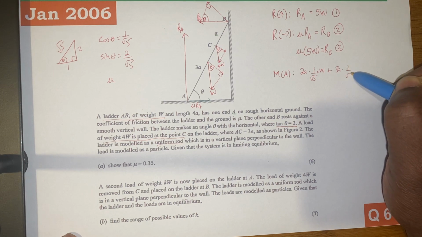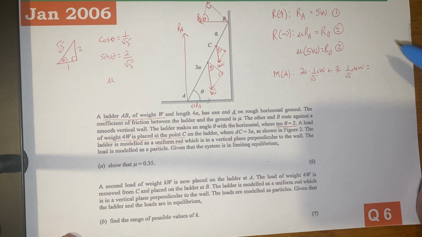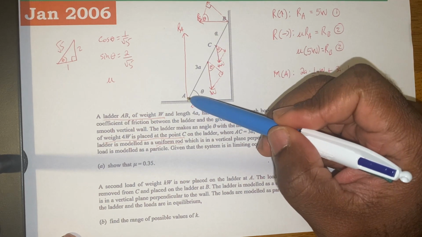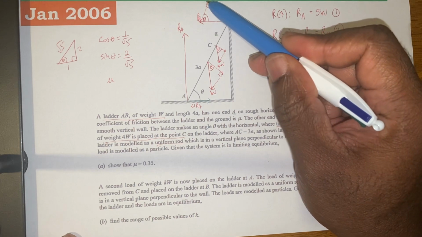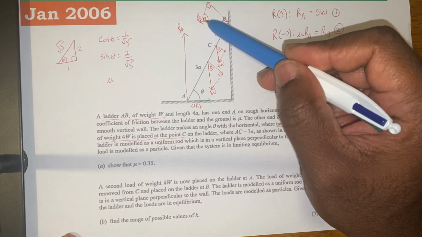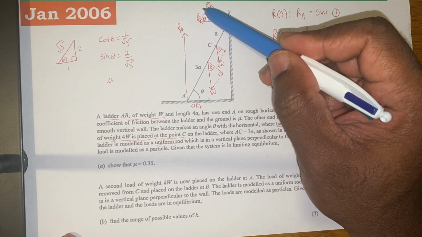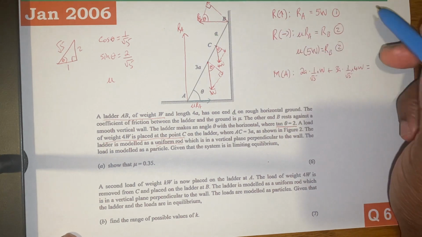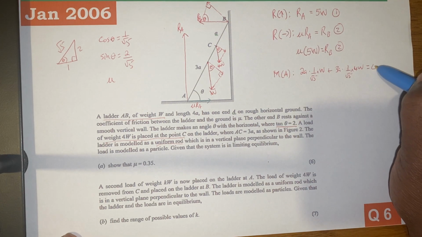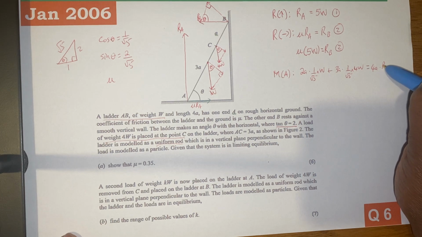And then that will be equal to the distance from A to B times the perpendicular component of RB. So this is RB sine theta. So it will be 4a times RB sine theta, and sine theta is the same as 2 over root 5.